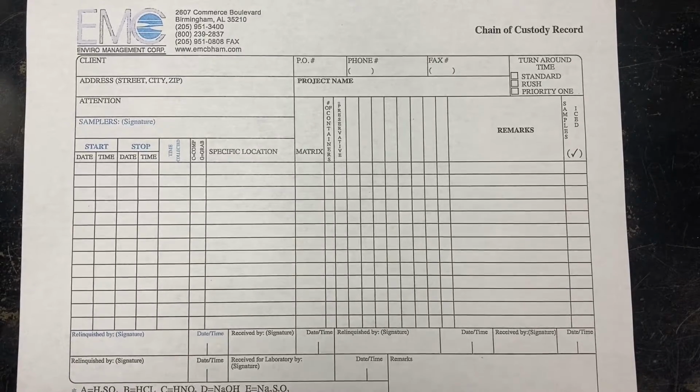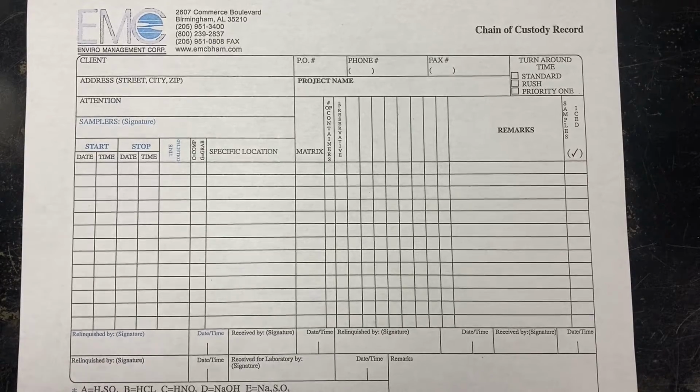This is Eric Von Kimball here with Enviro Management Corporation, and this video is on how to fill out a chain of custody. Now, this chain of custody is specifically made for our company, but they're typically the same. They have the same type of information.